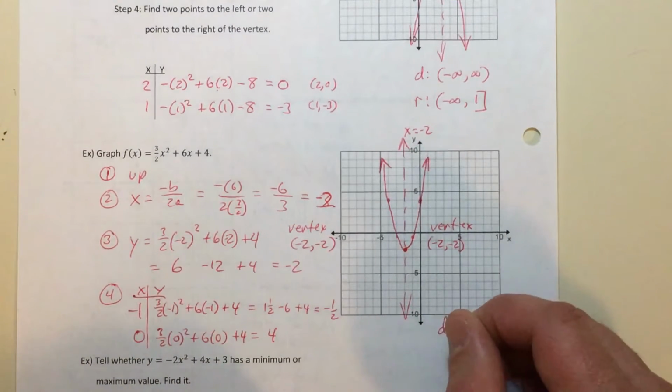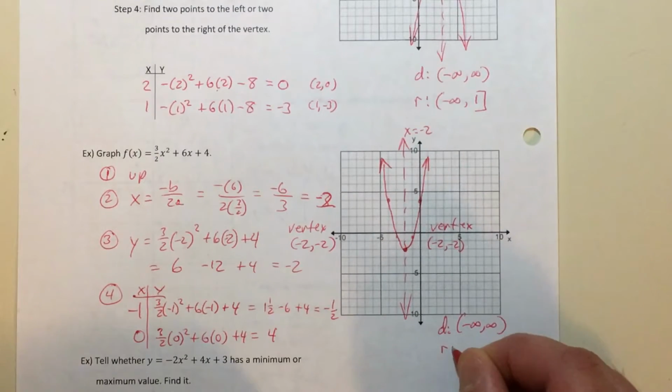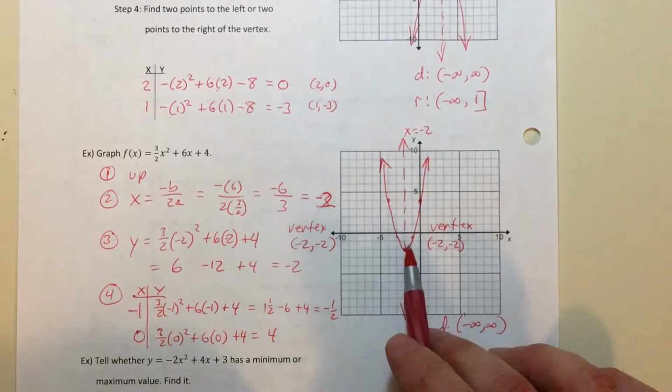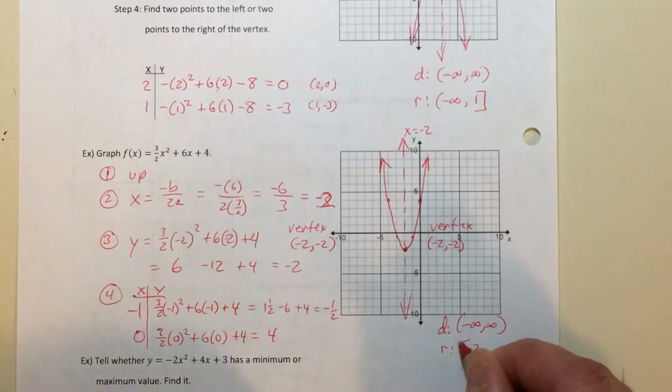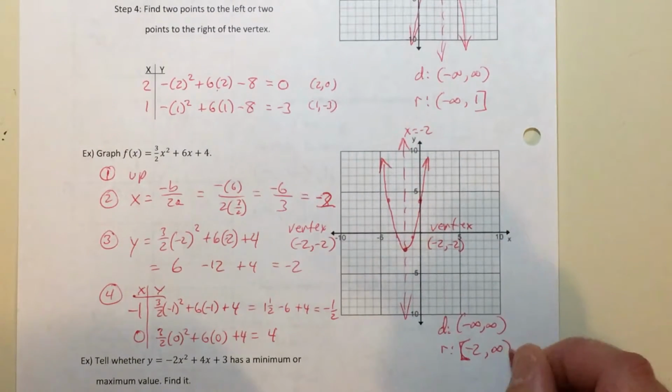Domain and range. -infinity to infinity. In our range, my lowest y value is a -2, so I need to make that a bracket. My biggest y value is infinity.